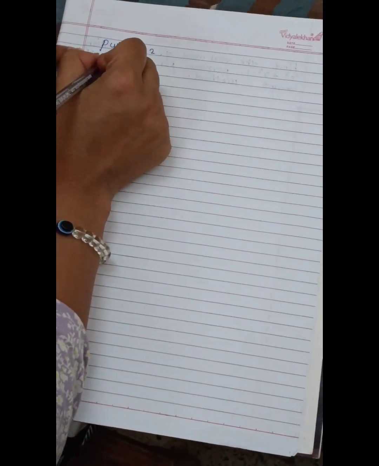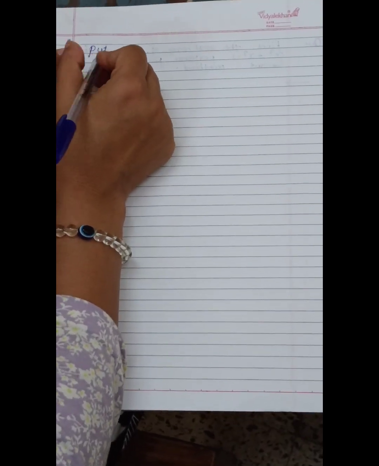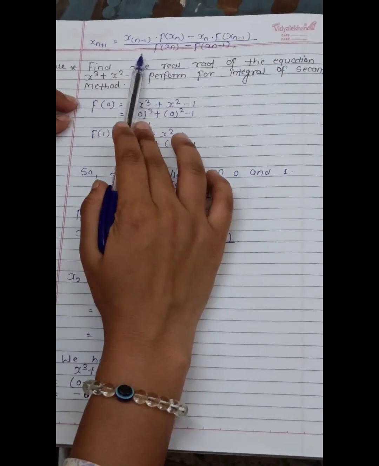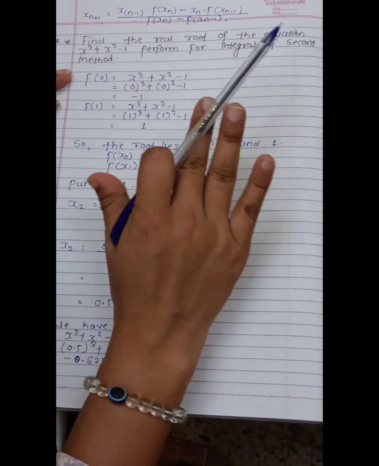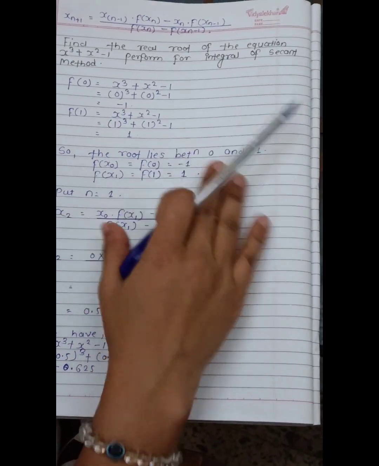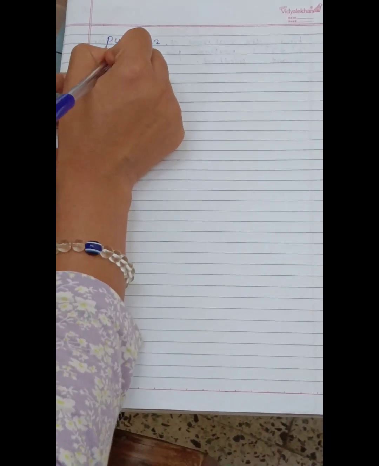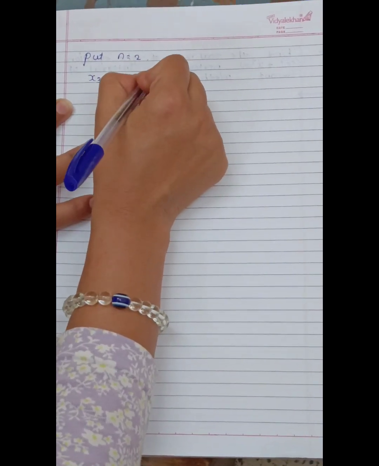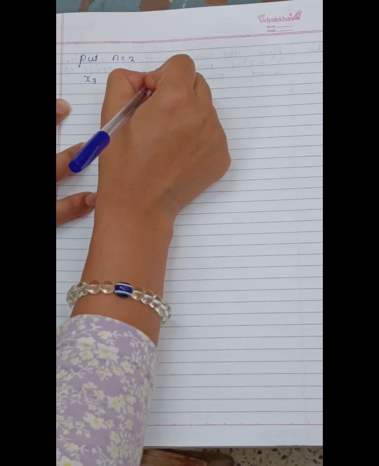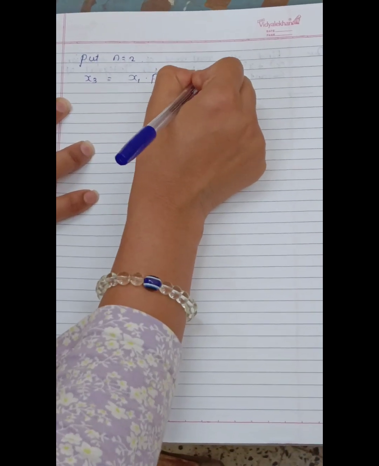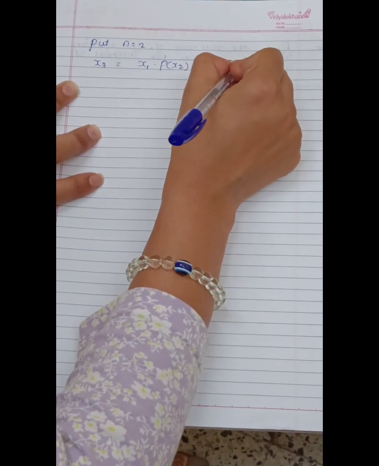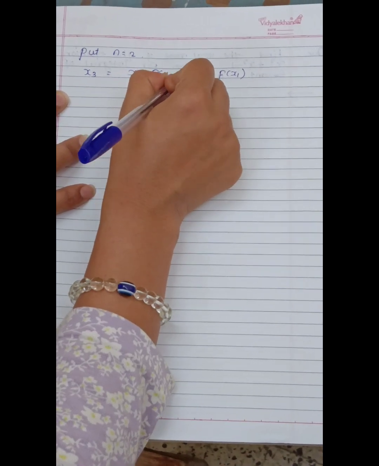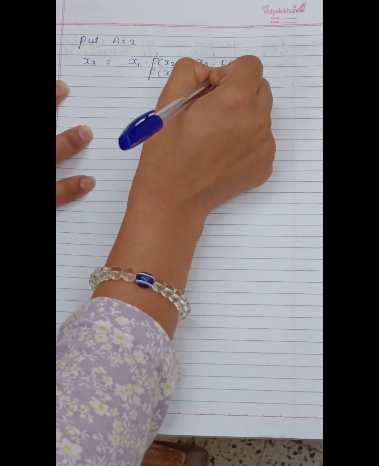So x3 equals x1 times f of x2 minus x2 times f of x1 divided by f of x2 minus f of x1.